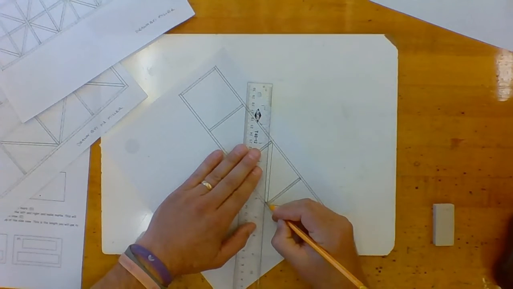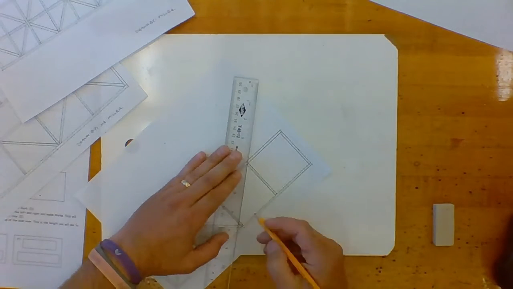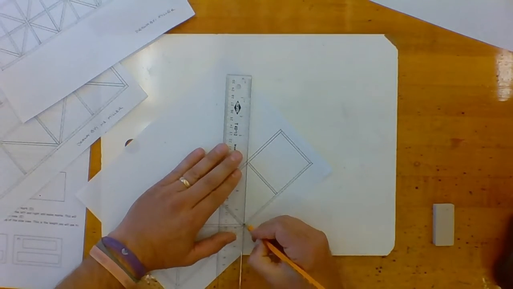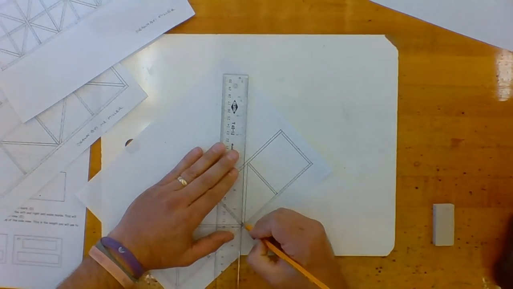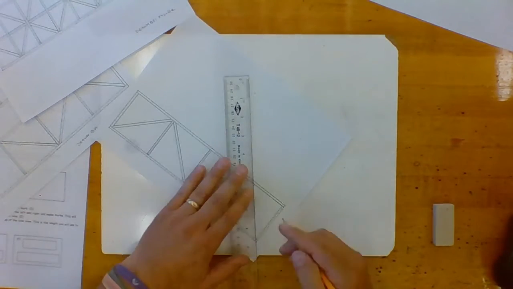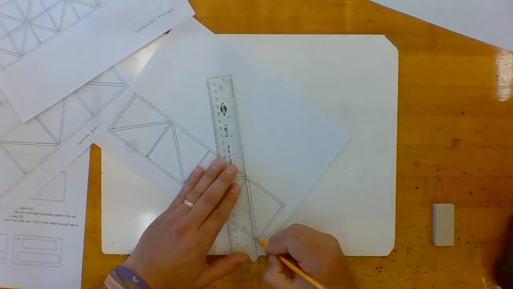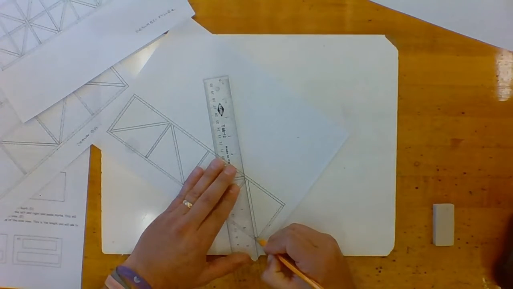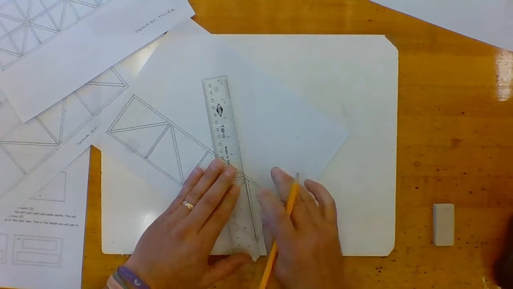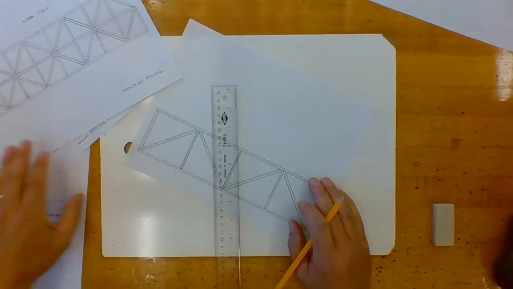And you don't even have to do an X. If you really want to, it's extra work, extra material. You don't have to do an X through here. Just a diagonal like this will be sufficient for the top and bottom. This is not where you want all your strength. You want all your strength in the side view, not necessarily the top and bottom.